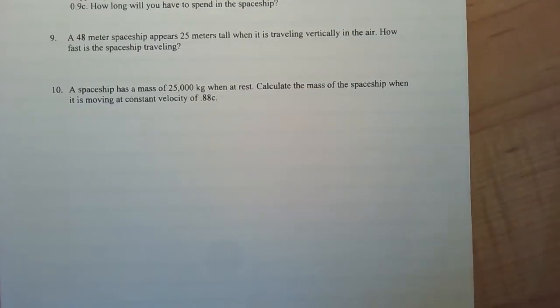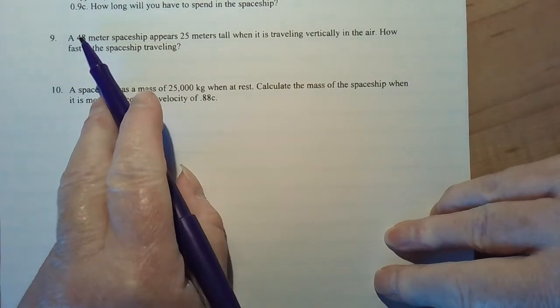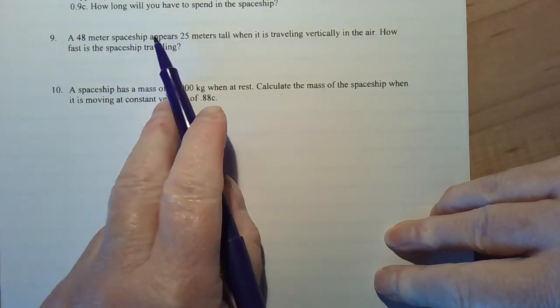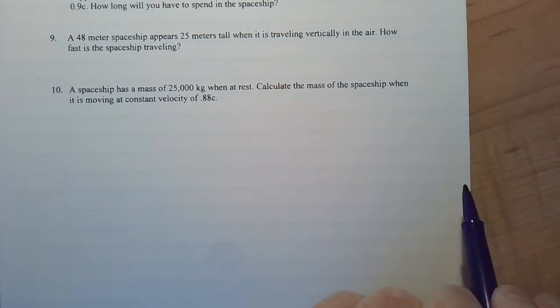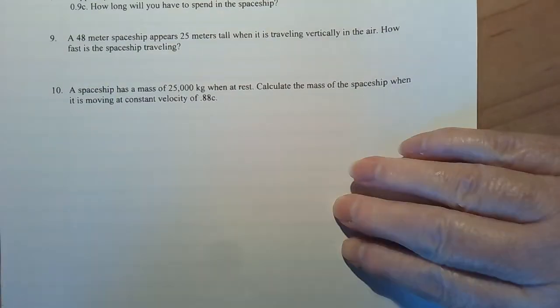Alright, in this video we're going to look at an example of length contraction. So it says that we have a 48 meter tall spaceship that appears to be only 25 meters tall when it is traveling vertically in the air. How fast is the spaceship traveling?